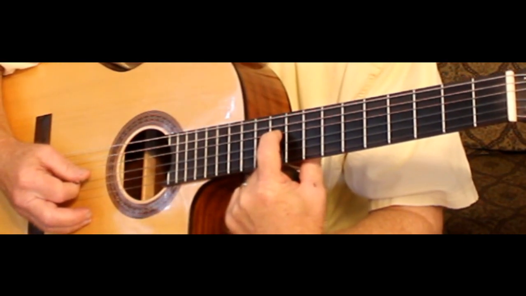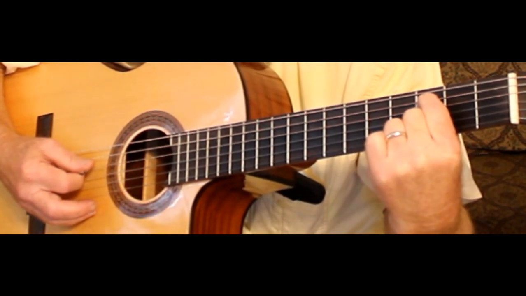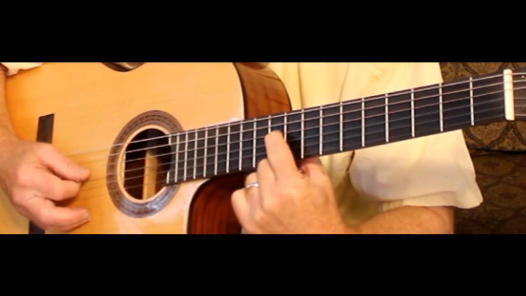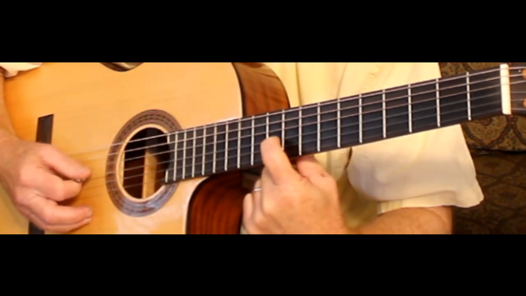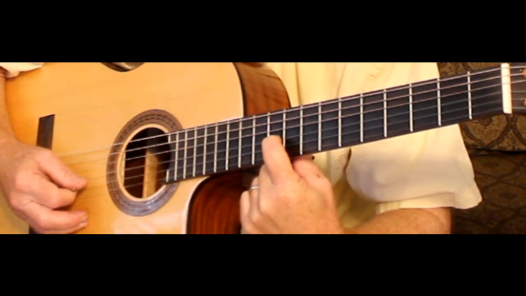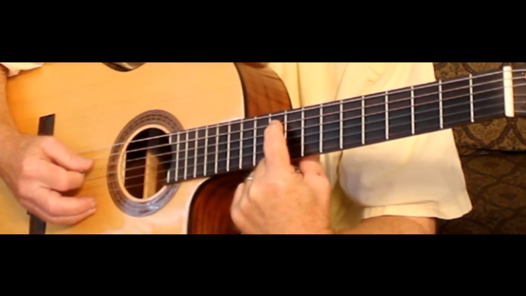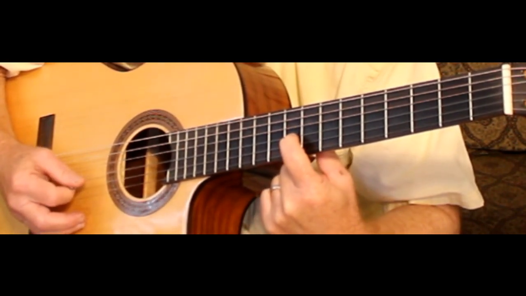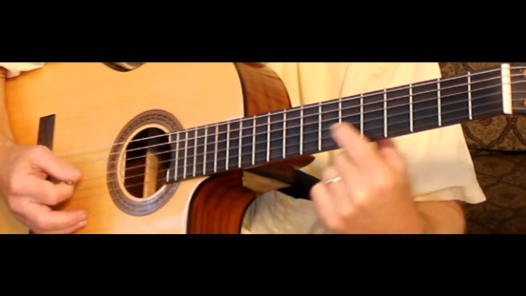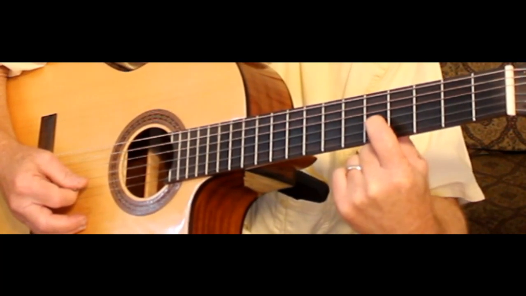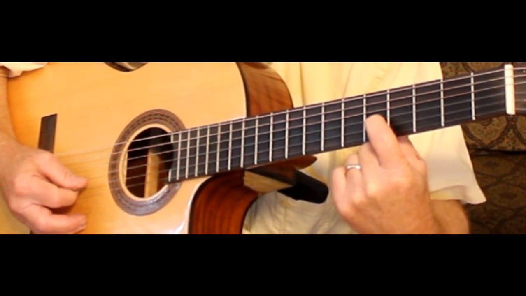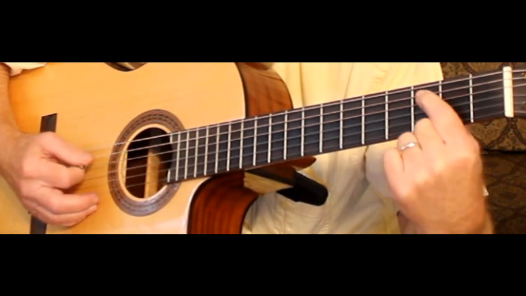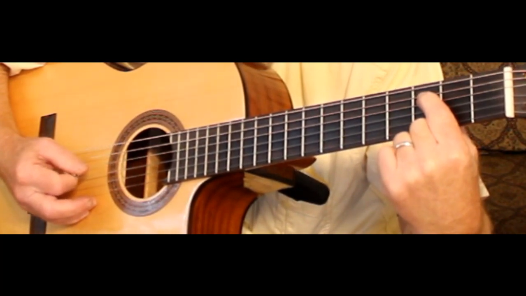Now right there is a C, right there is a C, right? 4, 5, 6, 7, C. So if I know that, I know the one right below it is a 4, and the one right above it is a 5. So if I was right there on my 4, I could go 3, whole step 2, whole step 1. 1 is the root note, 1 is the C. And I hope that makes sense.